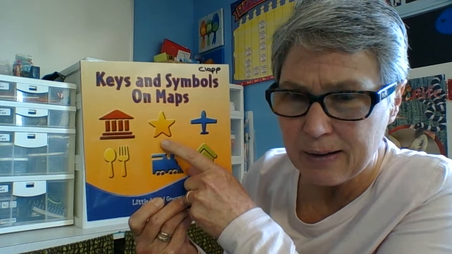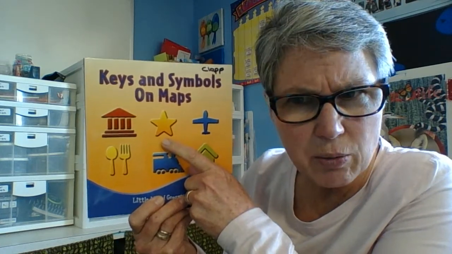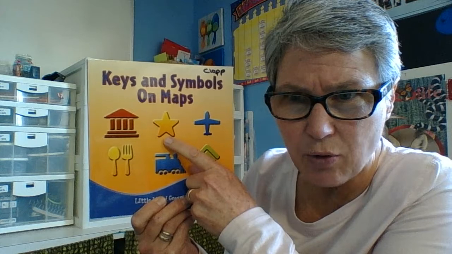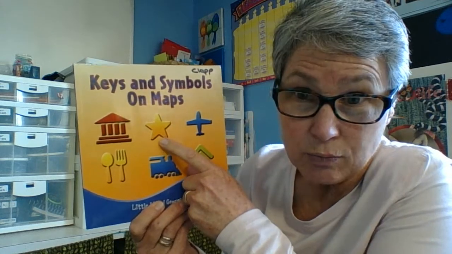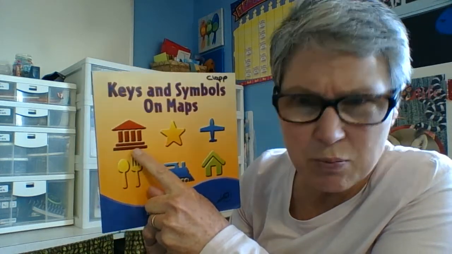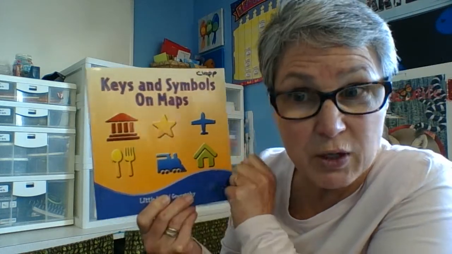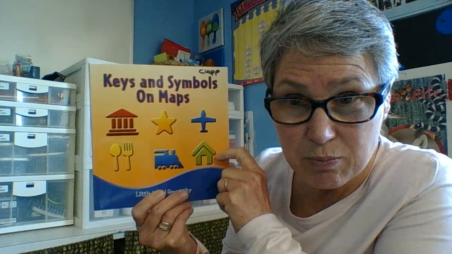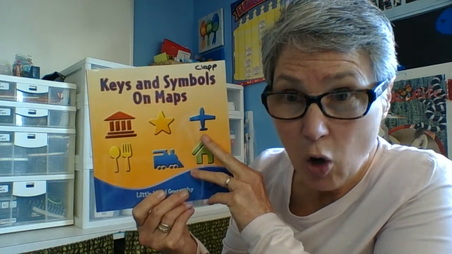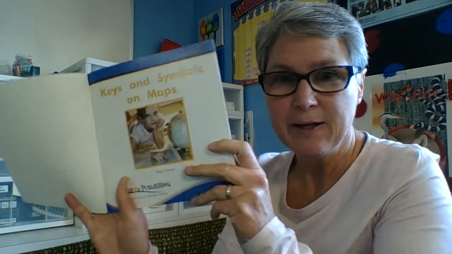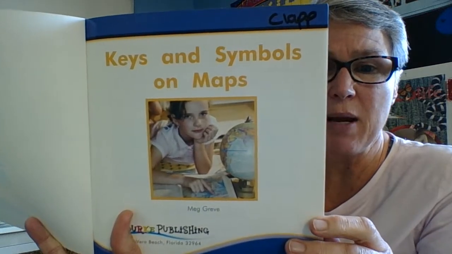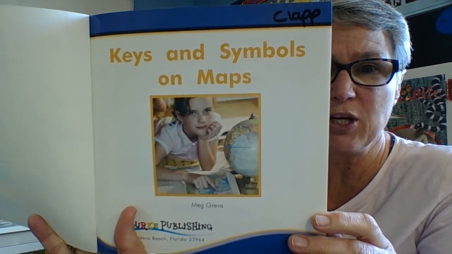A star? I didn't know there were any constellations down here on Earth. I don't know. And this one may be a library or a museum? Well, let's find out what some of these symbols and keys might mean on a map. Here's a girl studying a map, trying to figure out some information on her map.